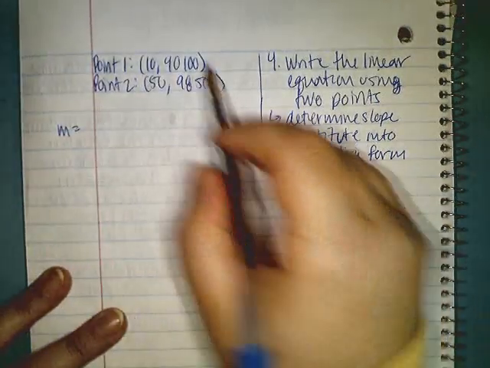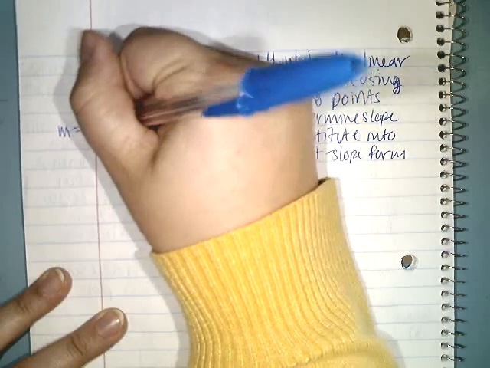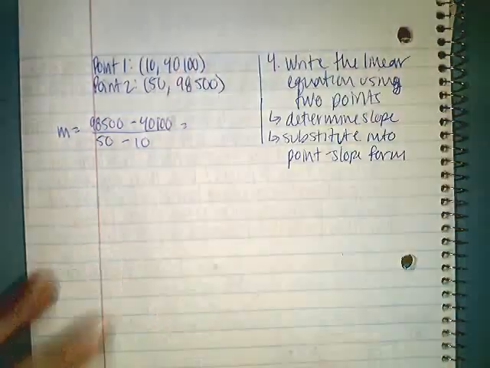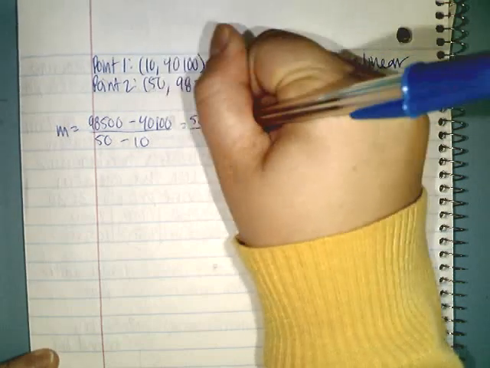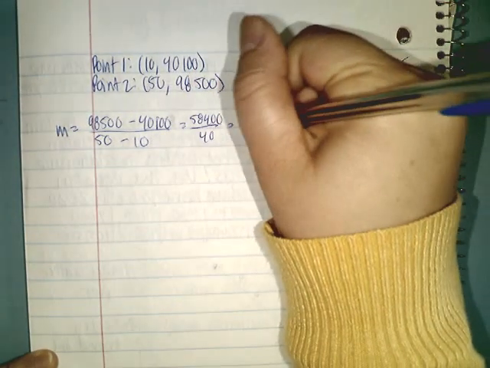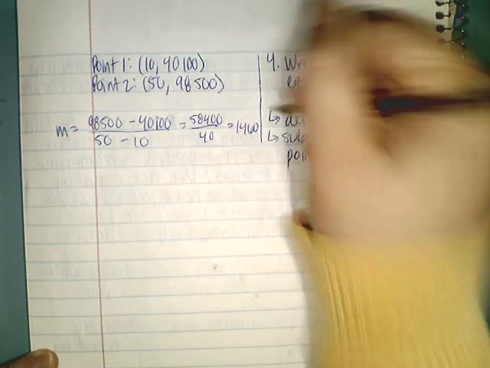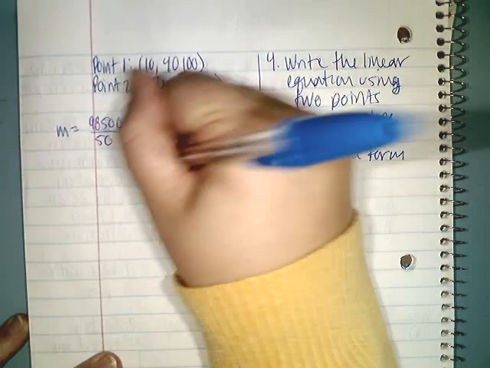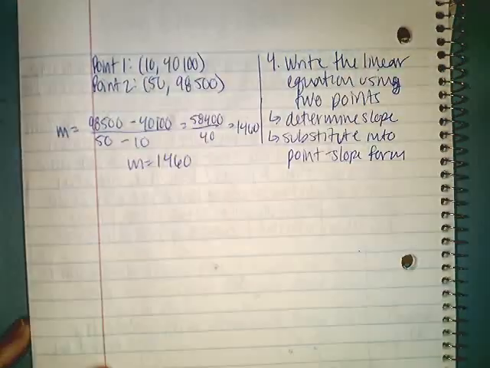I know my slope is m, and it's going to be the change in y, 98,500 minus 40,100, over the change in x, so 50 minus 10. And that ends up giving me 58,400 over 40, which simplifies to 1,460. So my m value is 1,460.